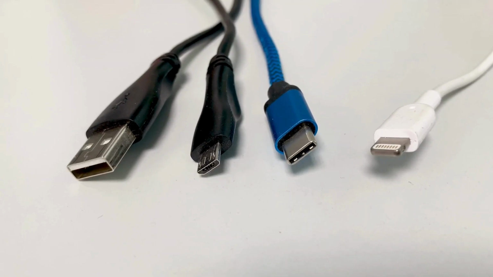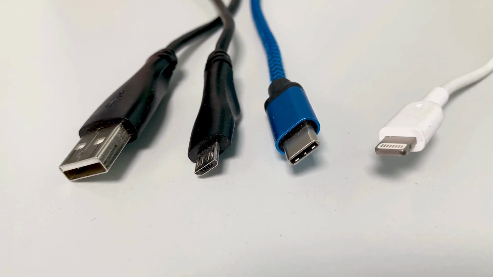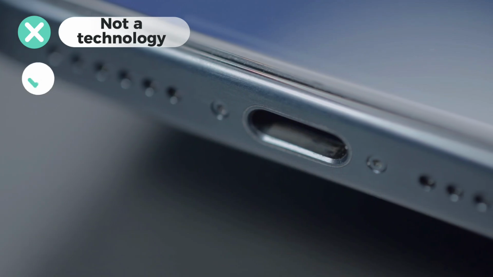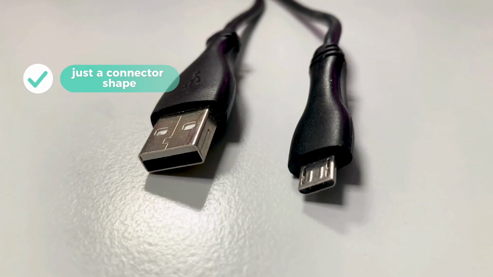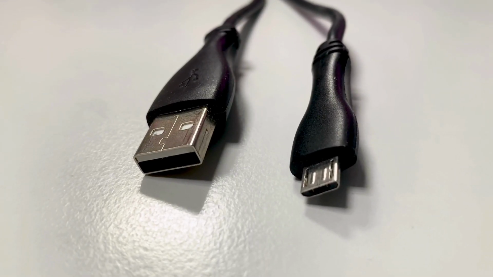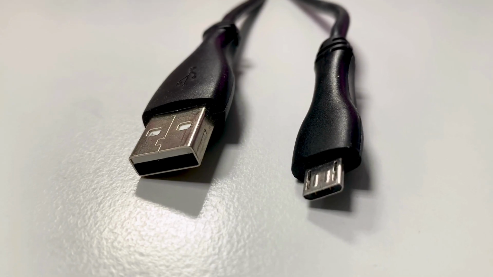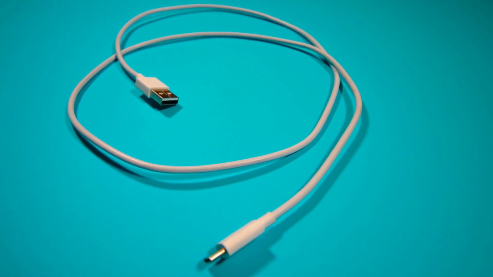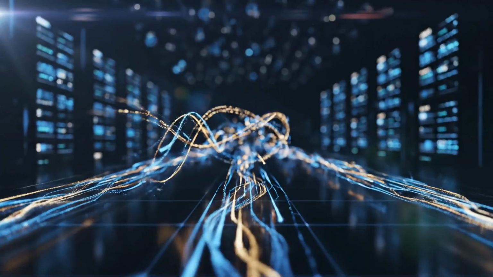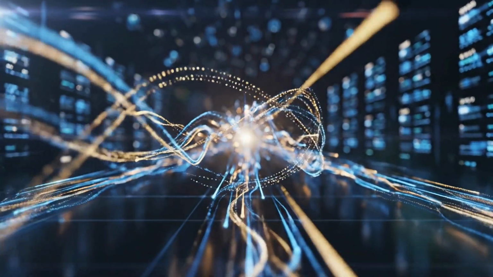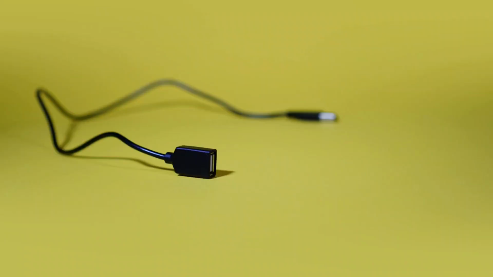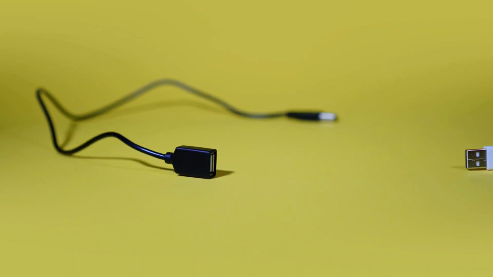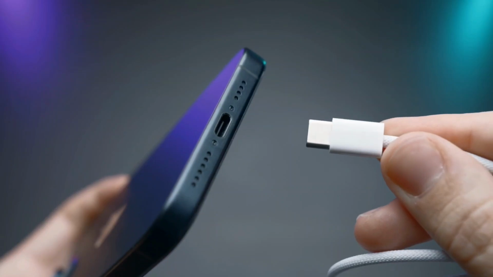First, let's clear up the biggest misunderstanding. USB-C is not a technology. It's a connector shape, just like USB-A, the old rectangle, micro USB, Lightning. USB-C only describes the port and the plug. What travels through that plug depends on something else entirely. That's why USB-C feels confusing, because one shape is trying to do everything at once.